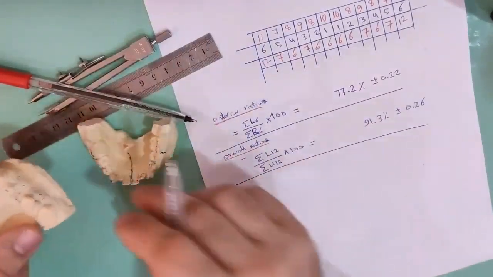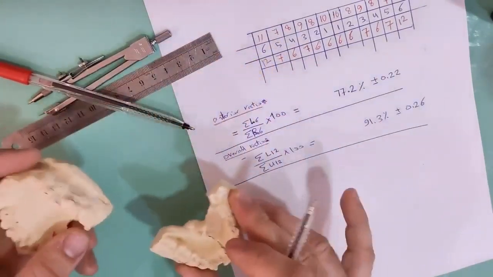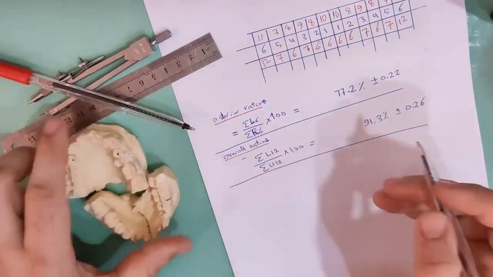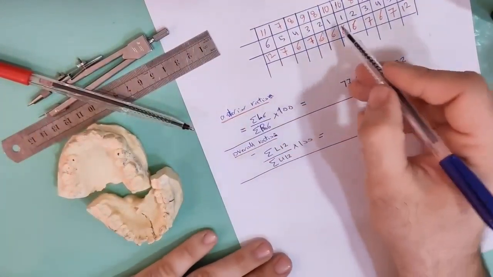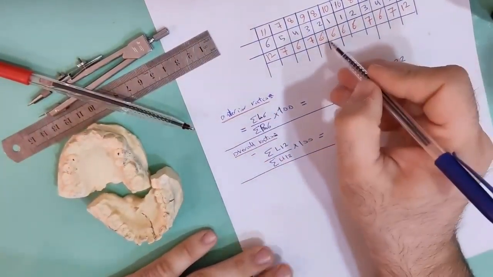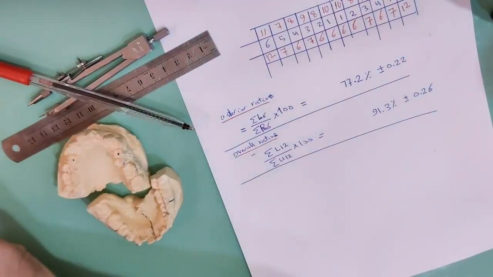For example, we are going to study this patient, this model. For the anterior ratio, I will open the calculator.